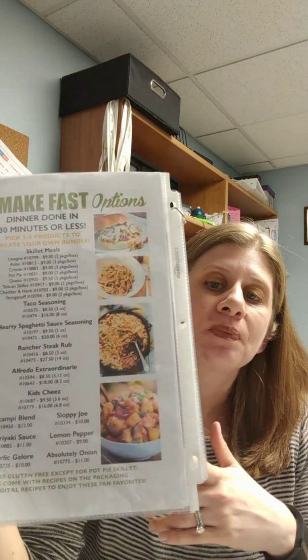Taco, kids cheese, your mac and cheese replacement without any of those artificial dyes or colors. Hearty spaghetti sauce, rancher steak rub, kids cheese, and then things like your basics: your sloppy joes, your scampi, your teriyaki, your lemon pepper, your onion powder, and your garlic powder. Pick 2 or 3 of these just to fill in throughout the month on those nights you need something really fast, and you'll be in great shape.